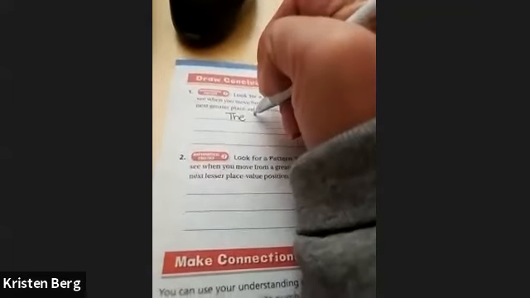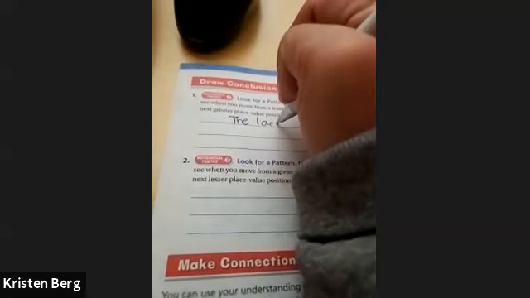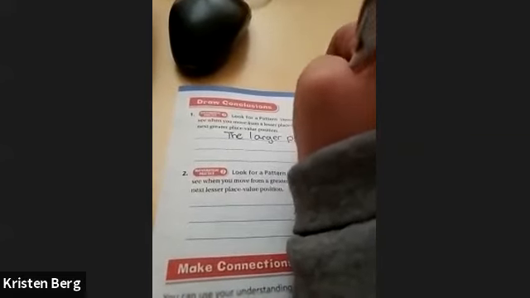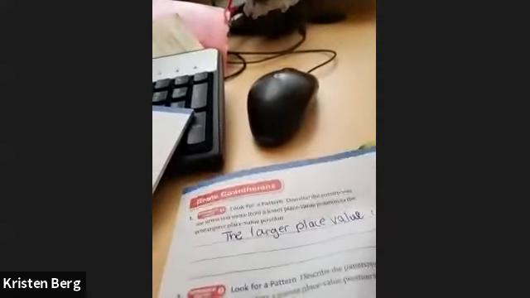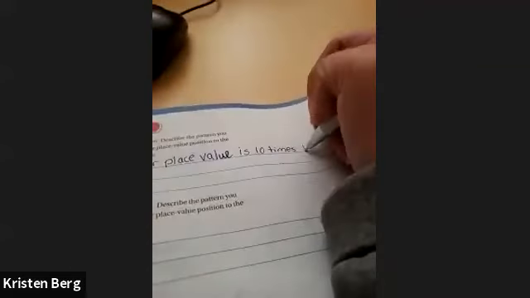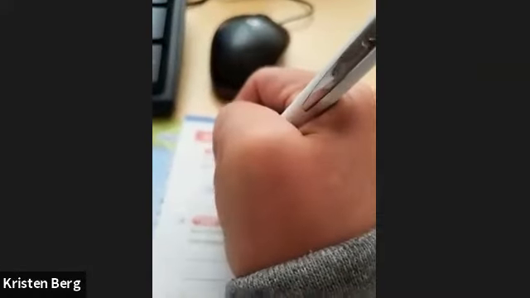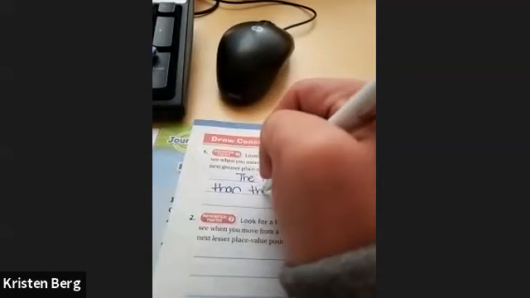I want you guys to write this down too, so you guys have this in your workbooks. The larger place value is 10 times bigger. It's 10 times larger than the smaller place value.